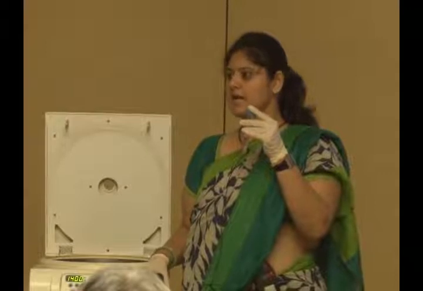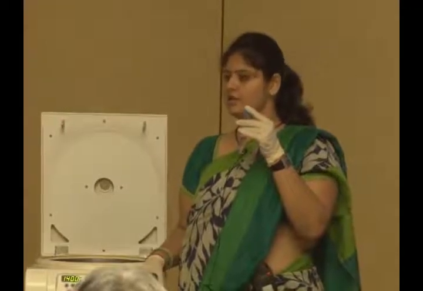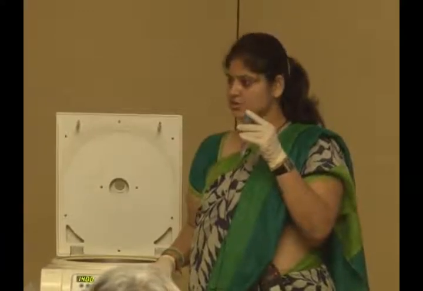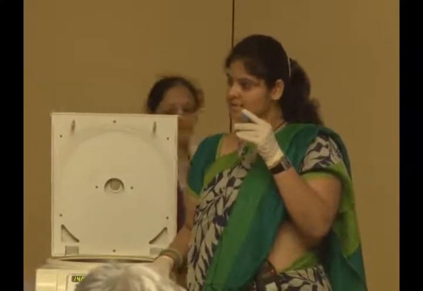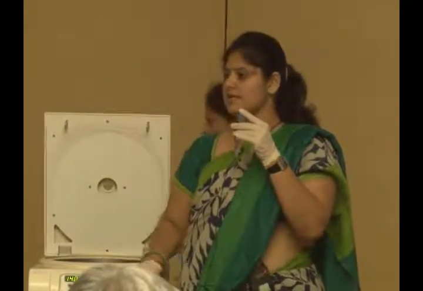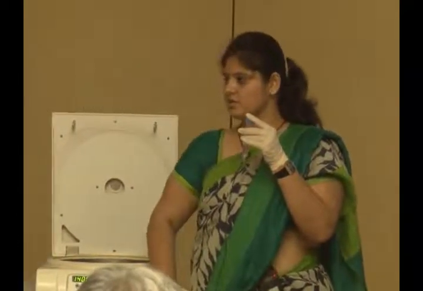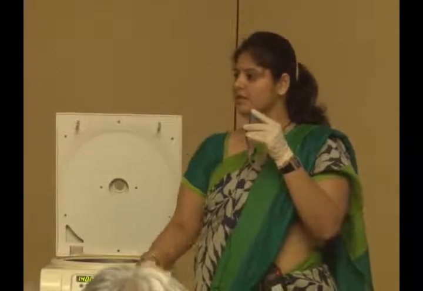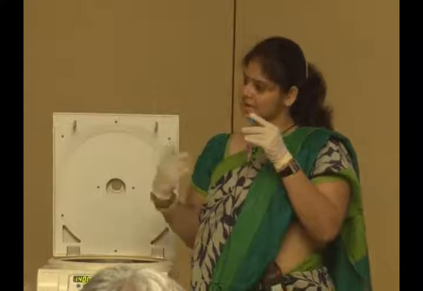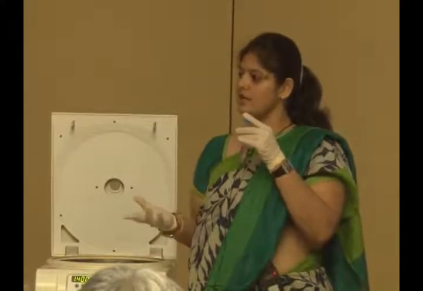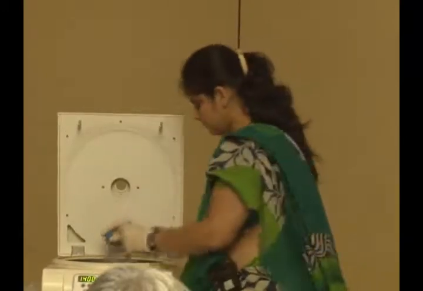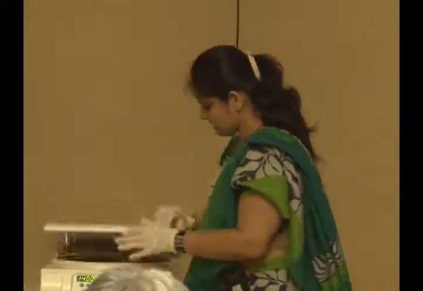But don't increase the RPM above 1500, because if you increase the RPM, it can cause damage to the sperm. With the suggested time and suggested RPM, there is less chance of damage to the sperm. If you increase the time and the RPM in any centrifugation, it can create ROS as well, plus damage to the head of the sperm. Now we'll counterbalance the tube and put it inside the centrifuge.